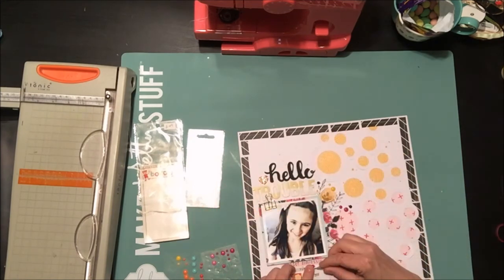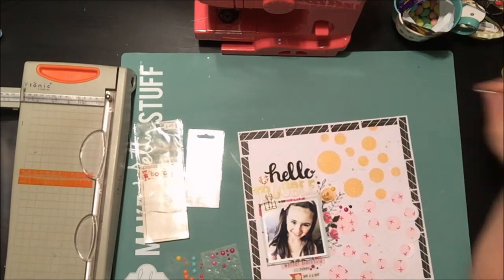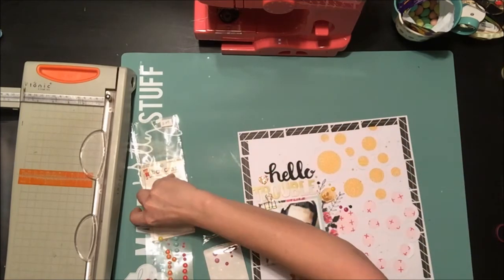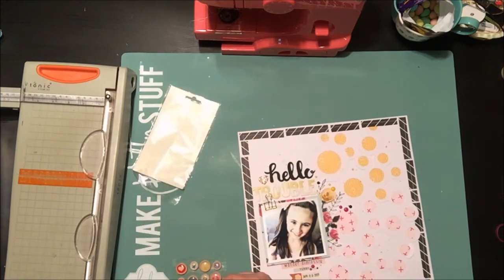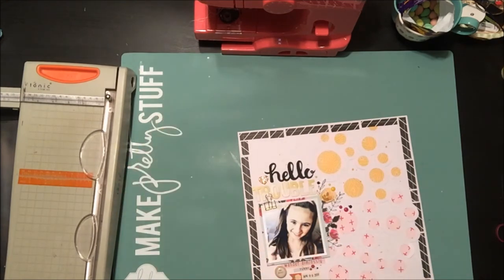I thought some of them, I've had them a little while now, and I thought maybe some of them would lose their tackiness, but they're pretty good. I'm a little bit shocked at that, but I'm sure it's not a big deal. Even if they fell off, I would just use a micro glue dot or something to stick them in place. So it's certainly not the end of the world.